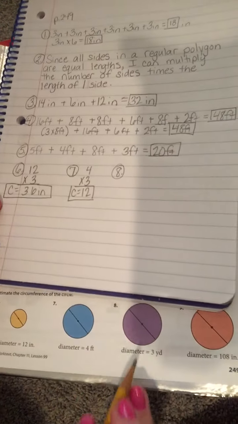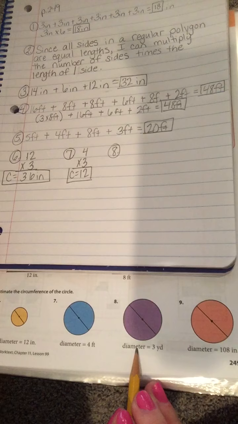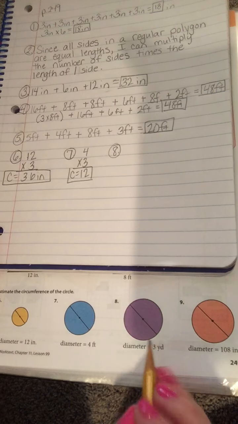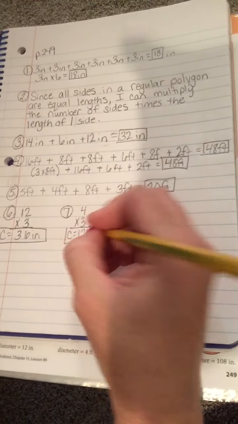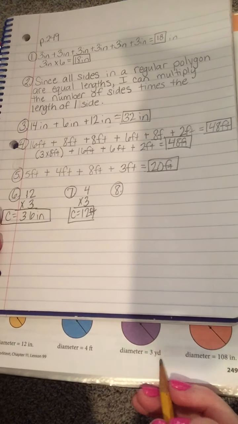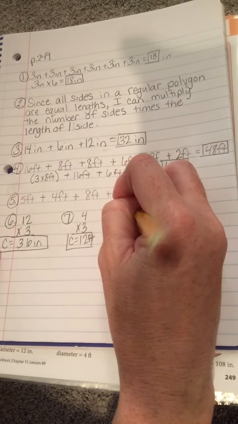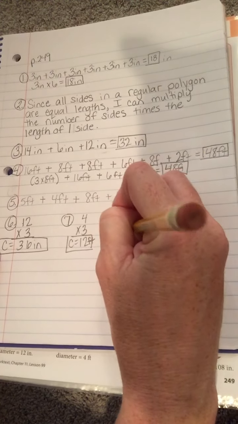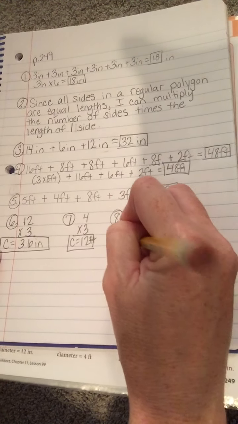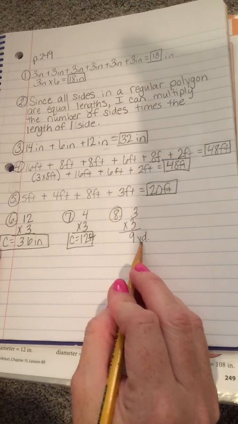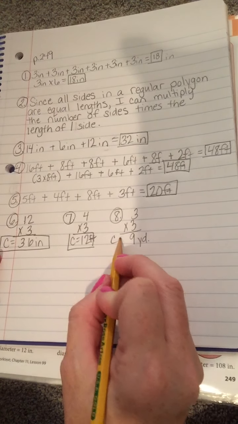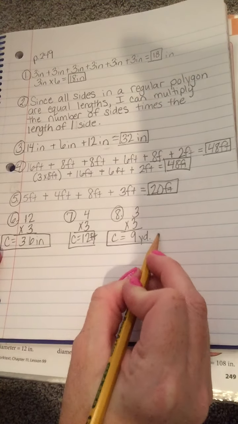Number 8, the purple circle. Your diameter is now 3 yards. So we know that we have 3 yards times 3 equals 9, and make sure you're using the right form of measurement. This was yards. So C equals 9 yards.